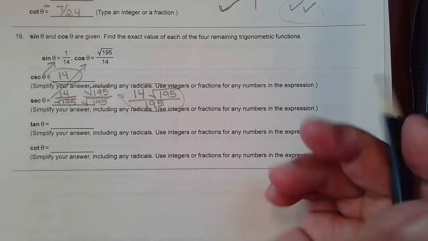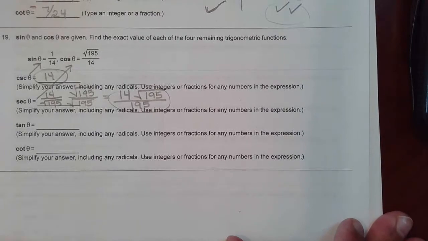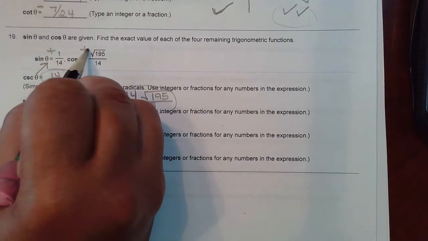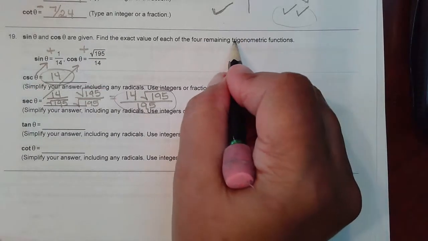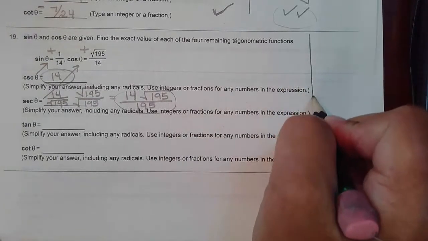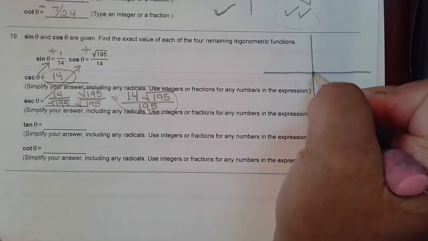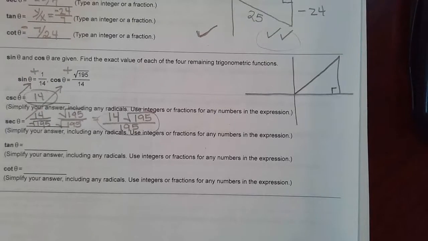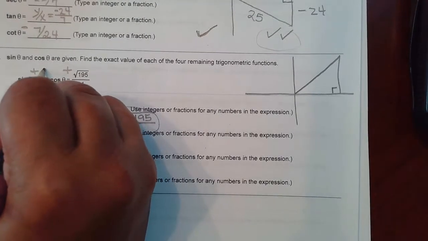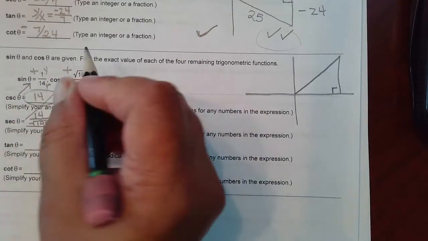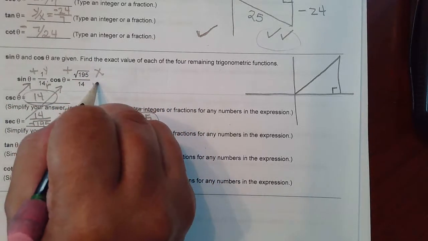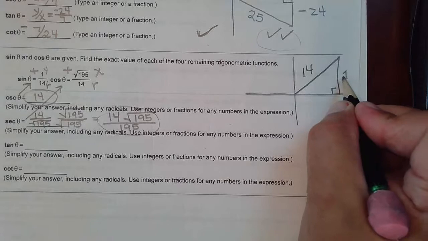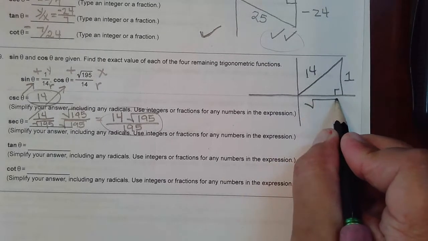Now we can't go any further unless we do what we did right up here. We have to figure out where to rotate to based on sine being a positive number and cosine being a positive number. A place where all trig functions are positive would be in the first quadrant. So we can just go right there and create our picture. Sine again is y over r, and cosine is x over r. So we know that our r value is 14, our y value is 1, and our x value is square root of 195.